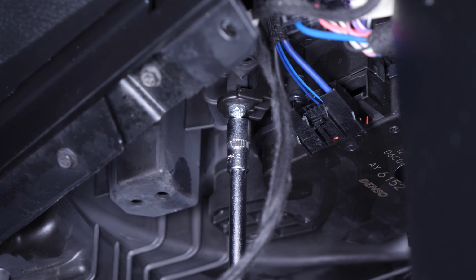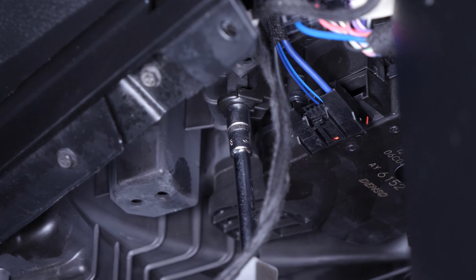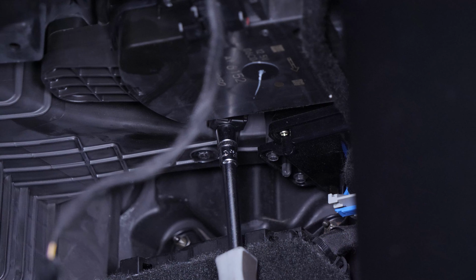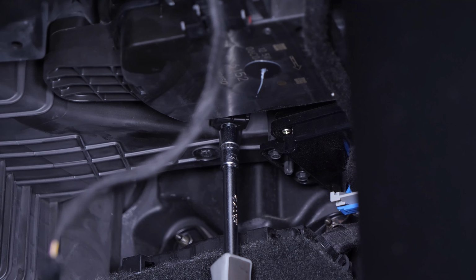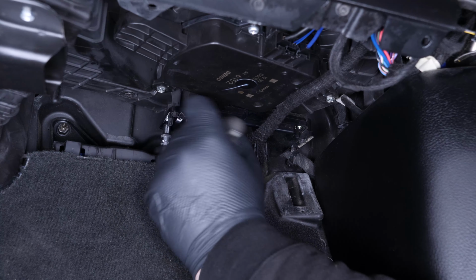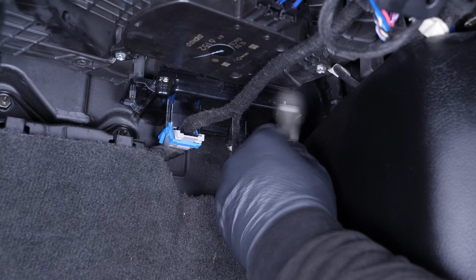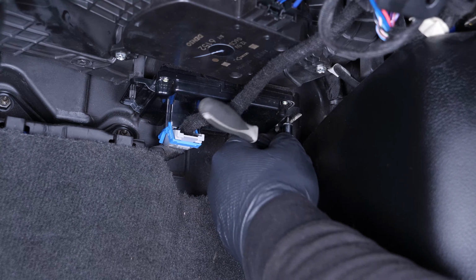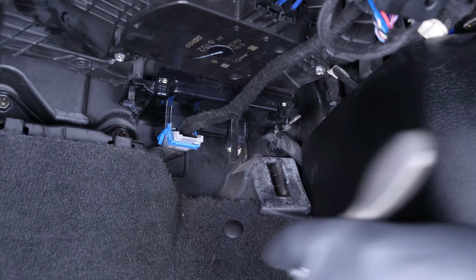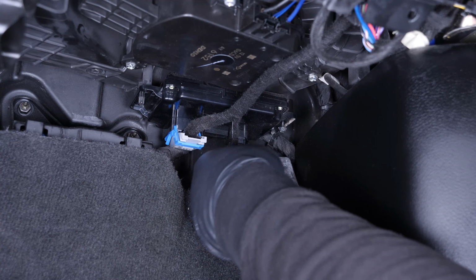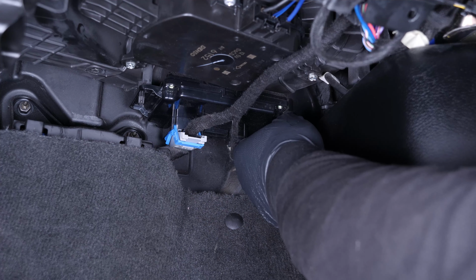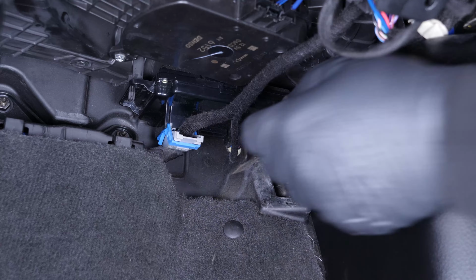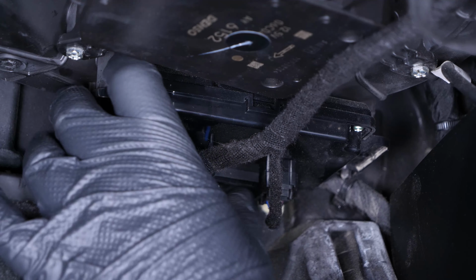Using a ratchet and a 5.5mm socket, unscrew the 4 screws holding the AC module. Then shift it.